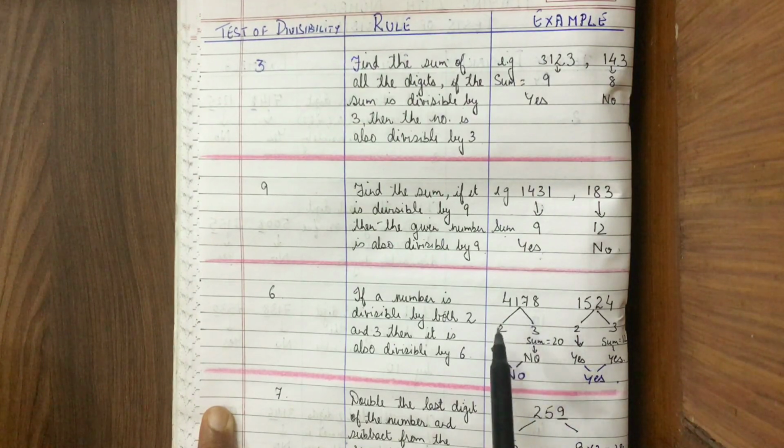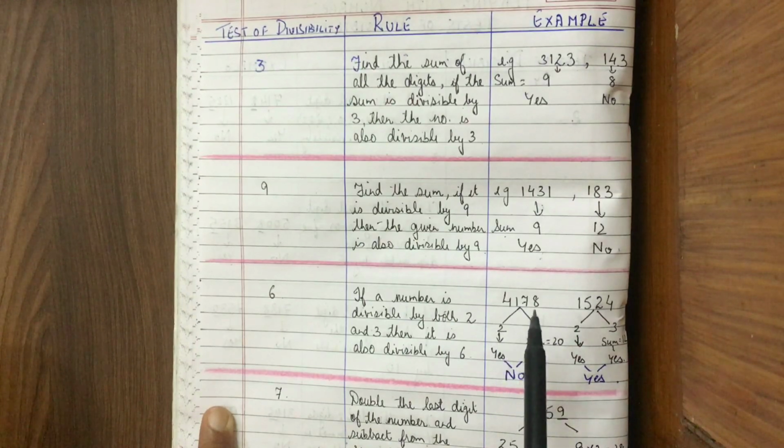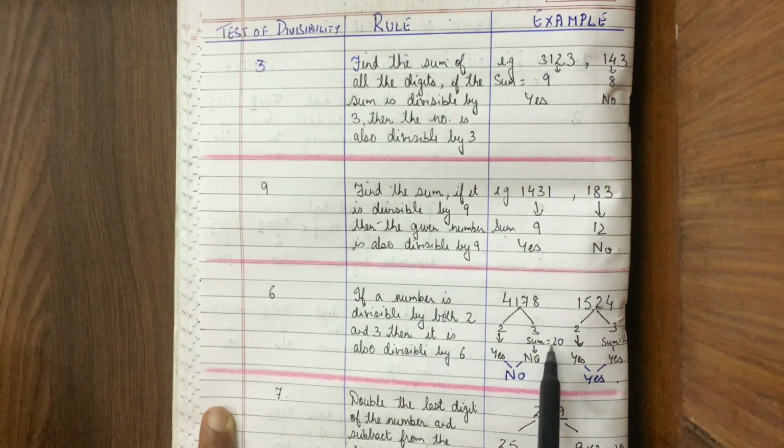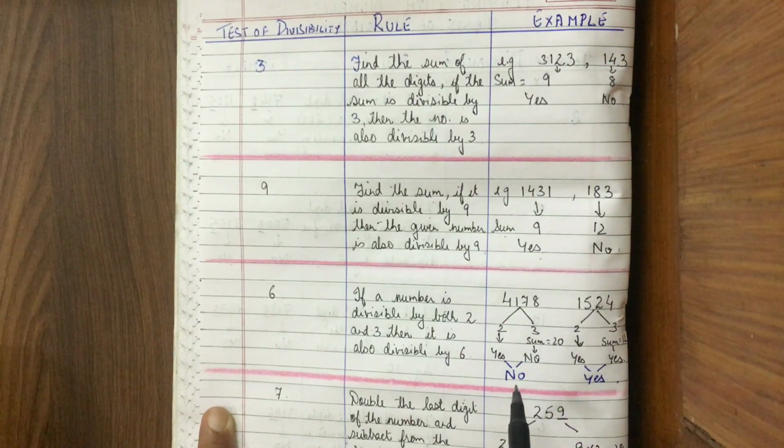4178, you can see I have made these lines to show divisibility test by 2 and 3. Now this number is ending in an 8. This is an even number, so it will be divisible by 2. But if I check the sum of digits, 4 plus 1, 5, 5 plus 7, 12, 12 plus 8, the sum comes up to be 20. This is not divisible by 3, because 3 6s are 18 and 3 7s become 21. So it is not divisible by 3, therefore it will not be divisible by 6.